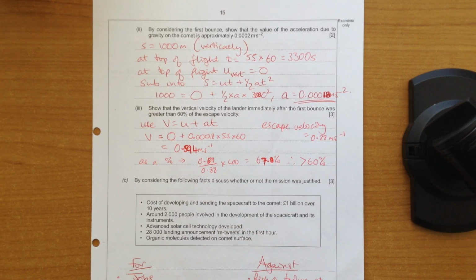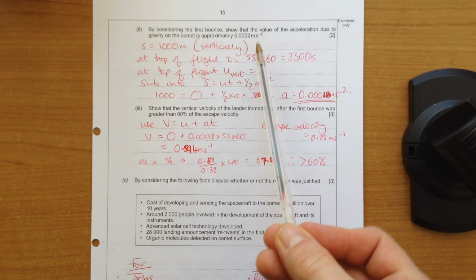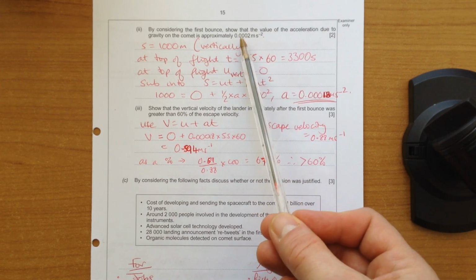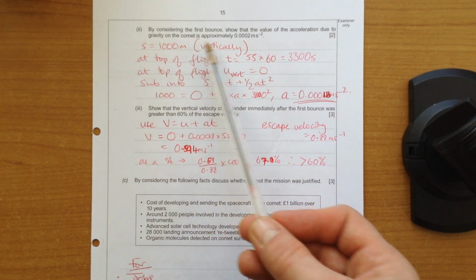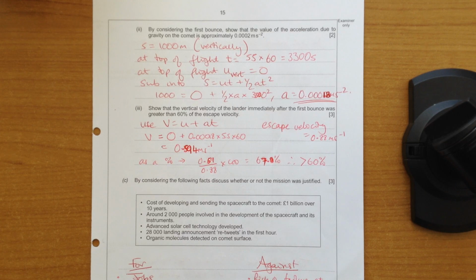Considering the first bounce, so we're only talking about that first bounce that was 1 hour 50 and a kilometre across and a kilometre high, right? Show that the value, it's a show that, so they give us the answer, which is great. Show that the value of the acceleration due to gravity is approximately 0.0002. So much smaller than our 9.8 here on Earth, right?